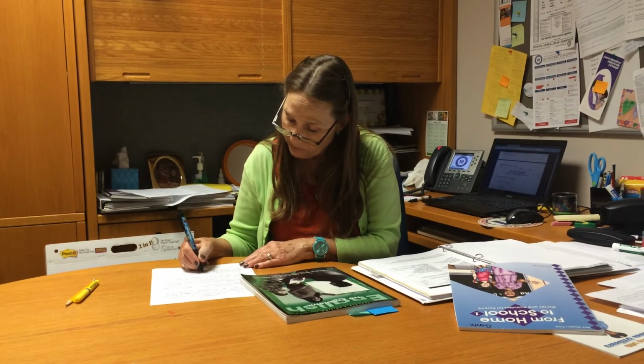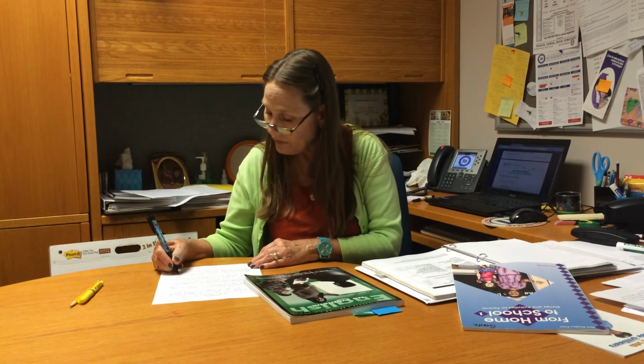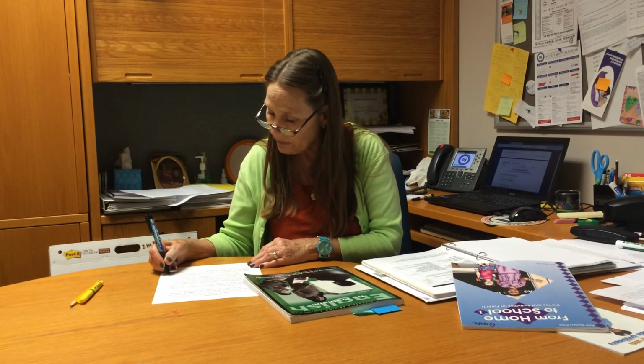All right, so now I've got everything filled in except my extra practice. So this says I need to assign workbook pages 41 through 45. And as an optional activity, they can practice the vocabulary on page 77 in the back of their books.